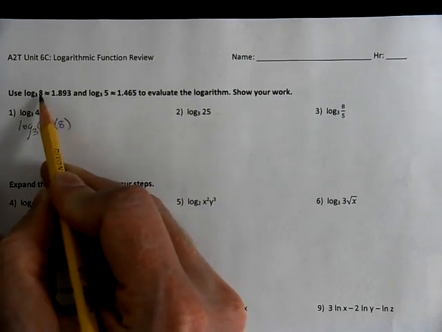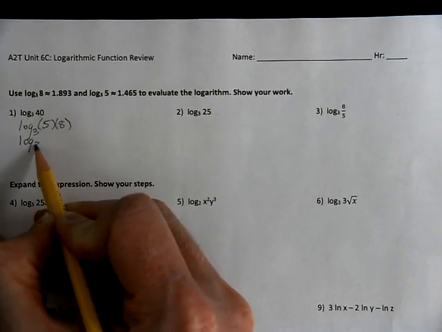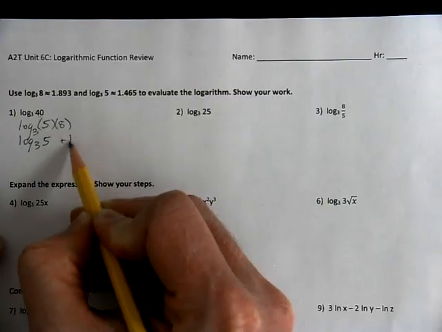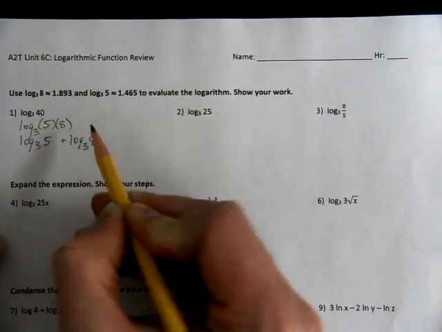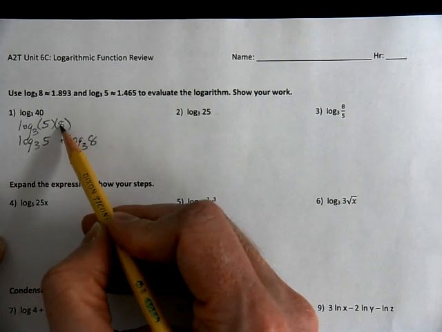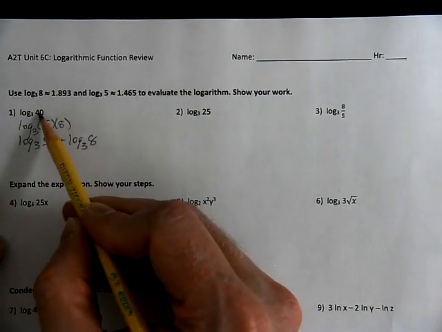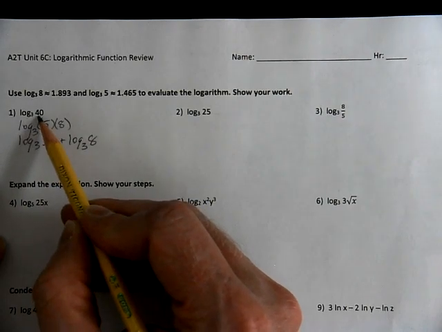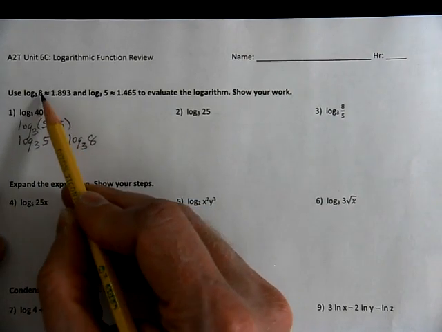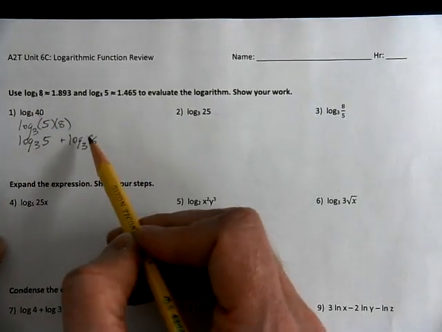So now we've broken this up into two factors that make 40. So now we can work with log base 3 of 5 plus log base 3 of 8. Notice that we chose to use 5 and 8, not 4 and 10, or 2 and 20, other multiples of 40. We use 5 and 8 because those were the two values of logarithms that they gave us up in the given information.